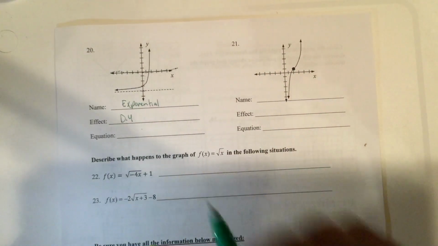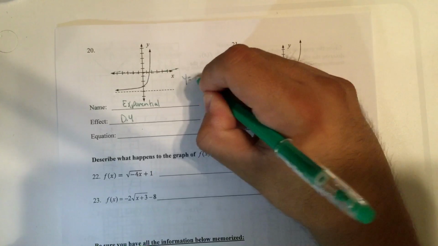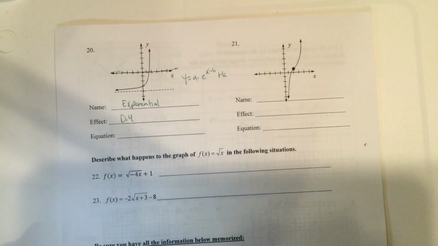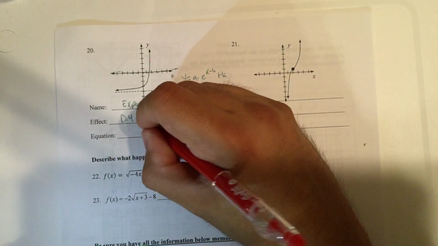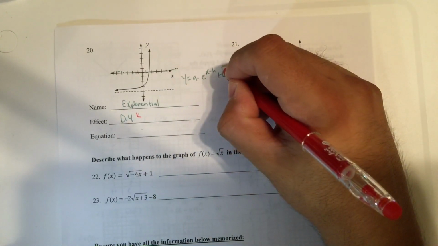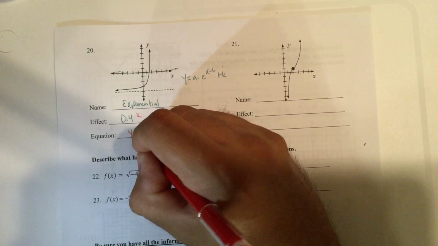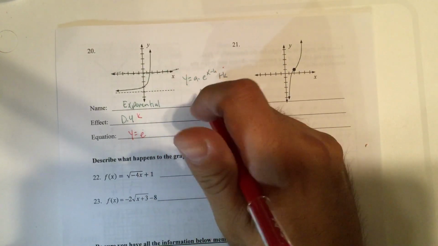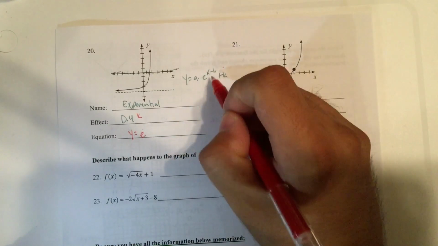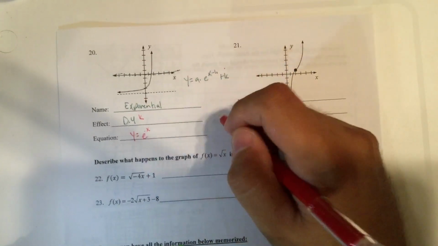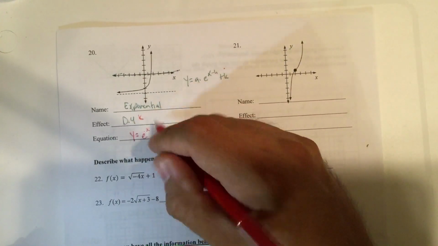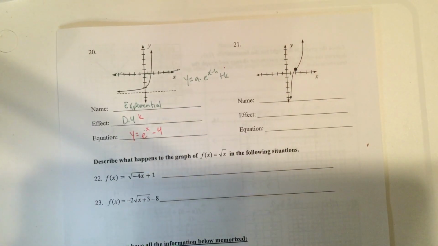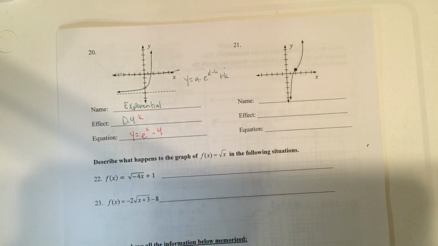Now the transformation here is y equals a times e raised to x minus h plus k. Well, down 4 is going to be your k value, so we're only going to have this one right here. Okay. So y equals, there's no a, so we leave it alone. E we do need, which is x minus h, but there is no h value. We have a k, so it's just e to the x. And then plus k becomes down 4, which is minus 4. And there's our equation for the number 20 exponential function.